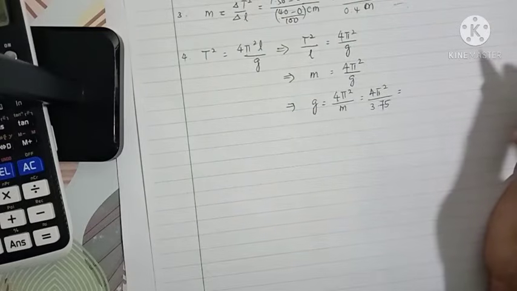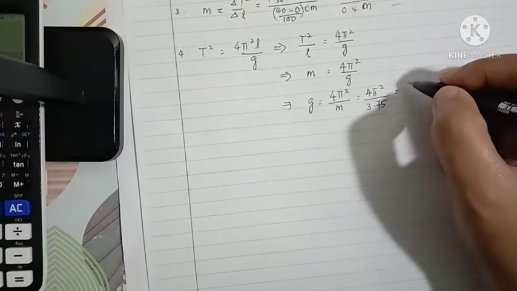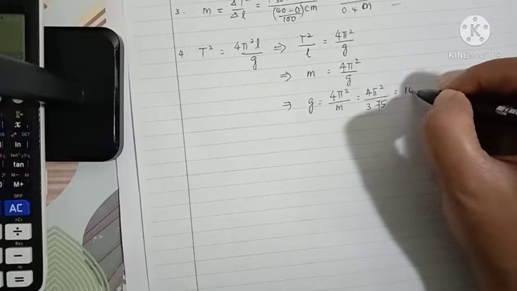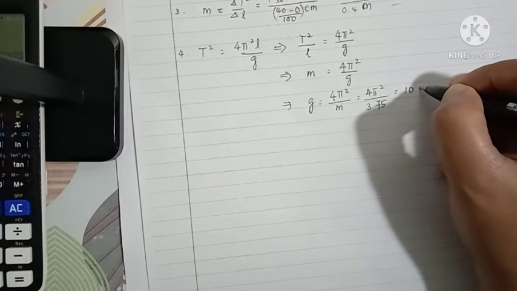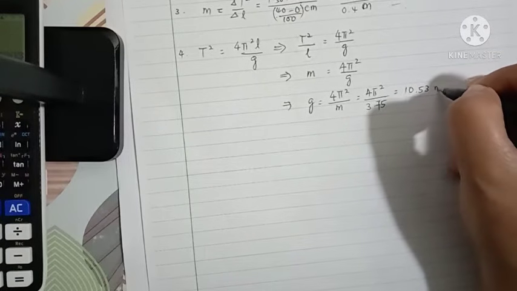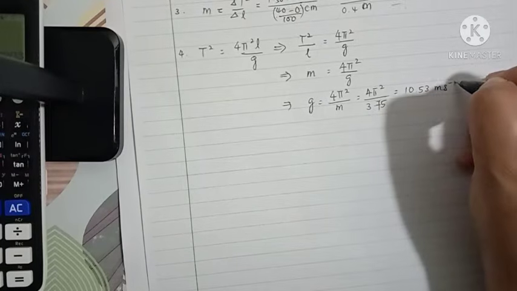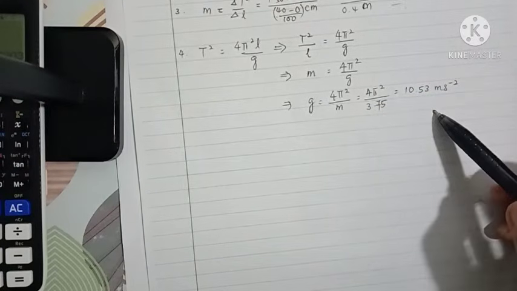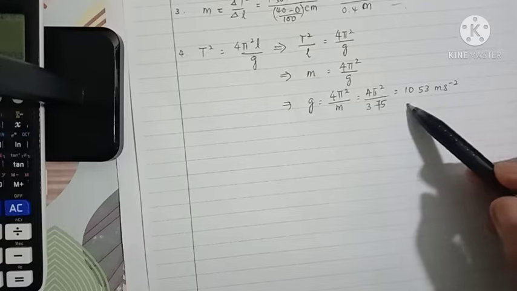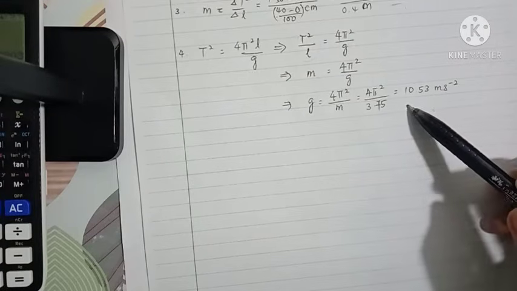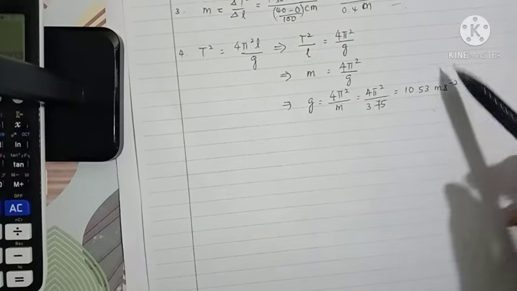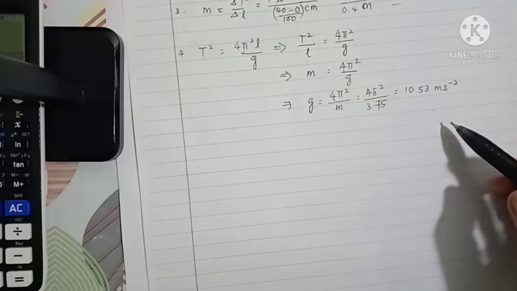So what do we get for this one? We get this answer. Normally we cannot get an accurate answer, 9.81, because a lot of error occurs during this experiment.